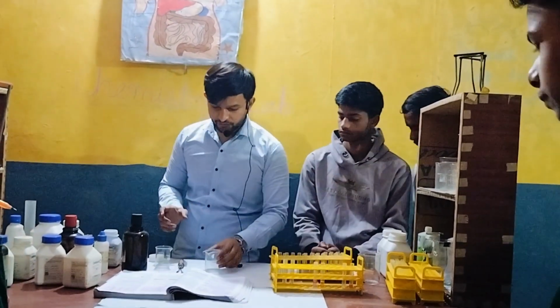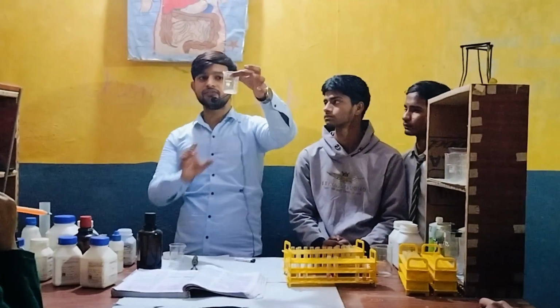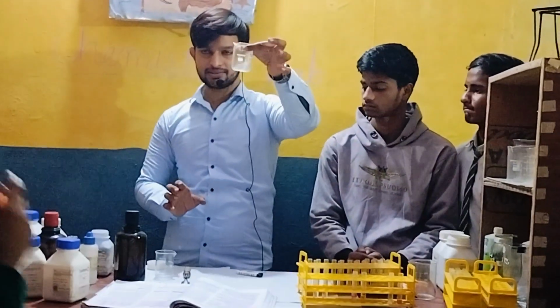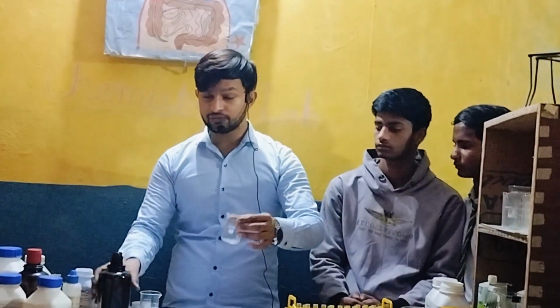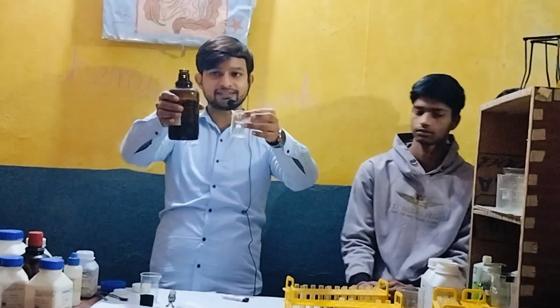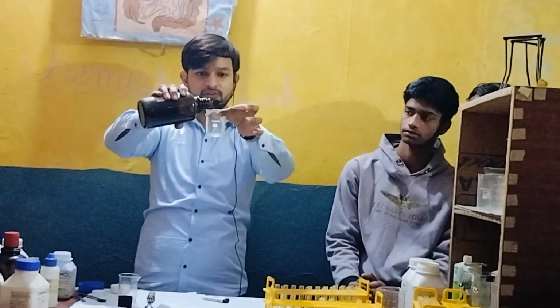Okay, so let's perform the experiment. I have taken the base into this container, that is NaOH. Now let's see what will happen when I add acid to it. Please observe everyone carefully.